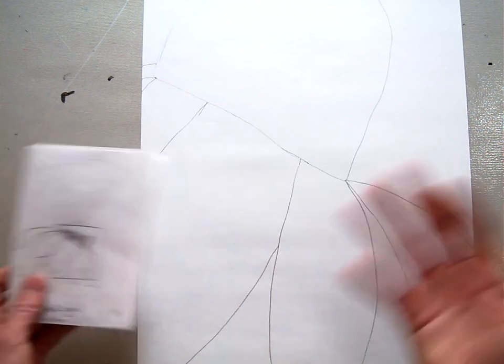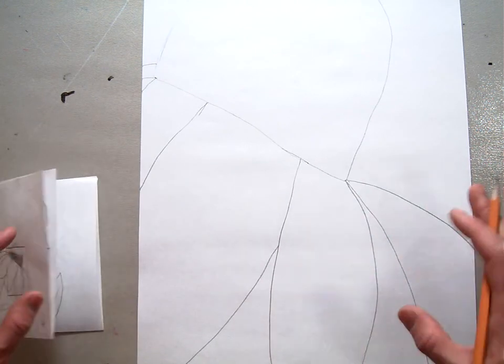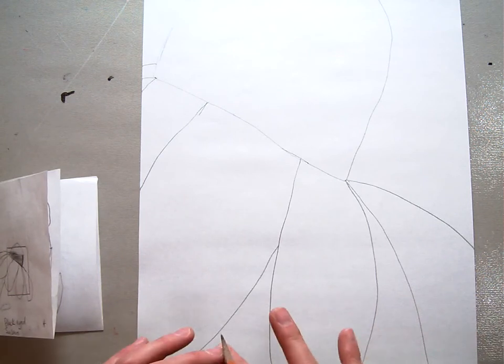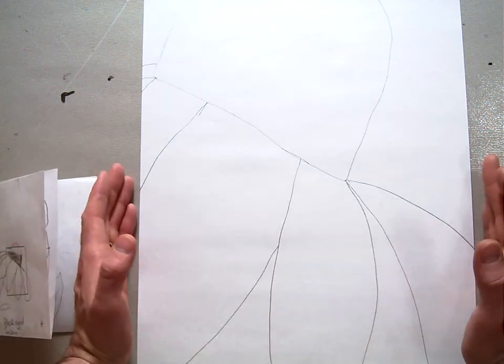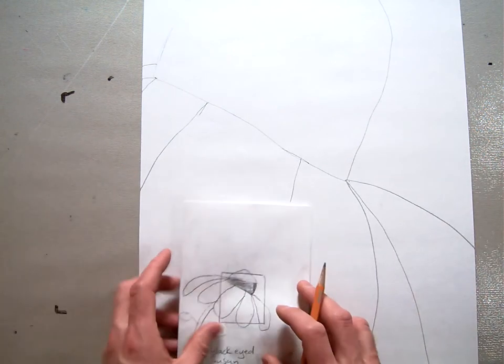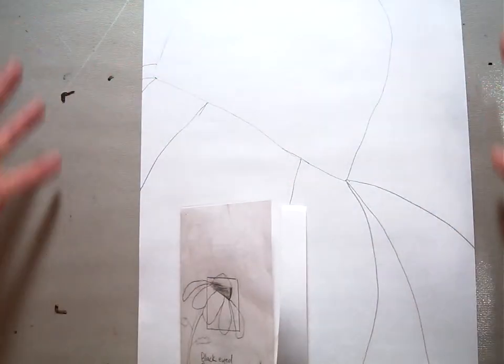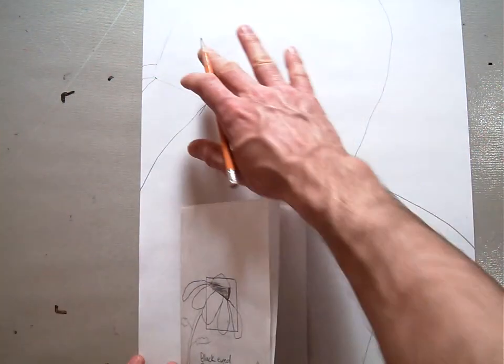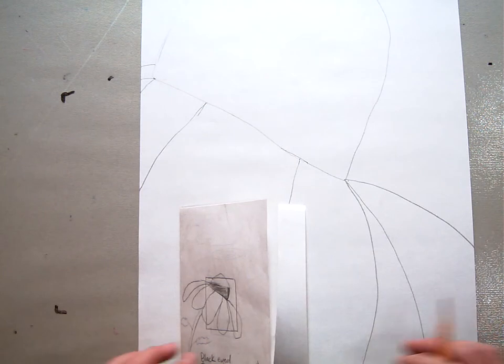Now, depending on which one you choose, it's going to look different. It's going to be laid out. Everyone's is going to be different. But your zoomed in, simplified, exaggerated flower should fill the whole page from side to side. It should be going off the edges of the paper. It should be zoomed in.